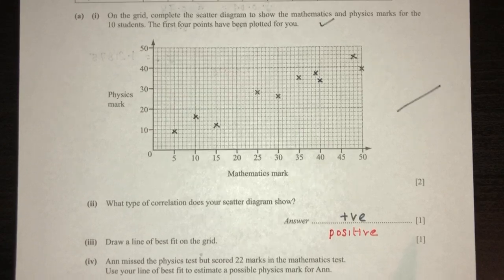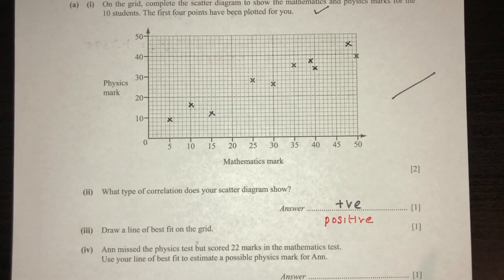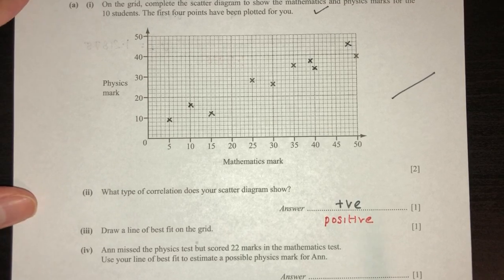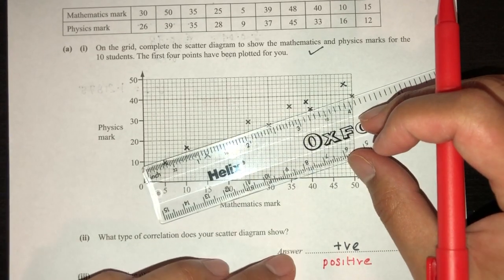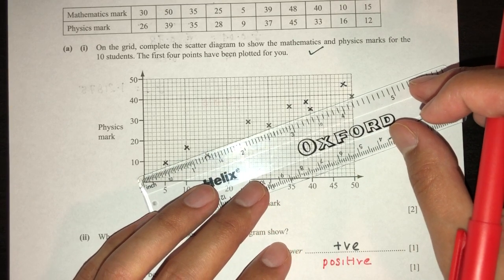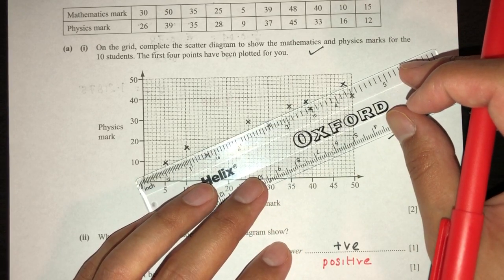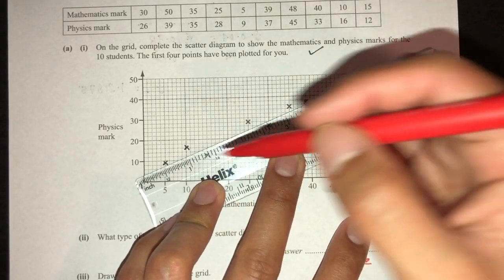Now for part 3, we have to draw a line of best fit. So try your best to draw a line that passes through most of the points on the graph. So I'll try. For me, I want to draw my line such that it is equally distributed on both sides. So what do I mean by that?